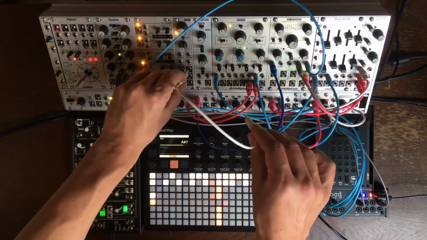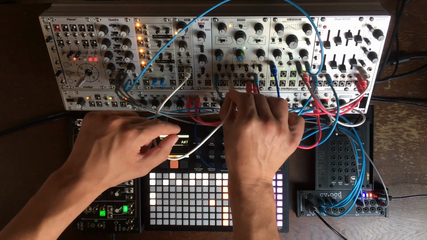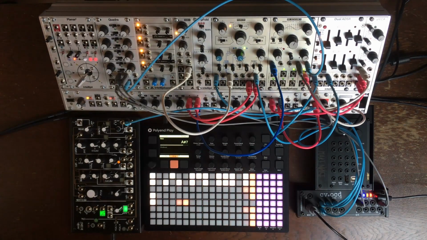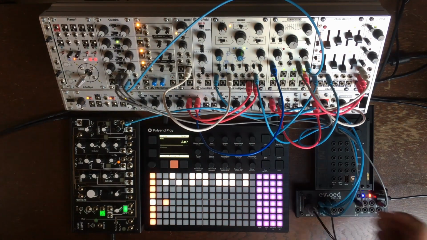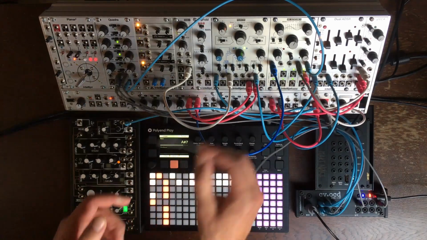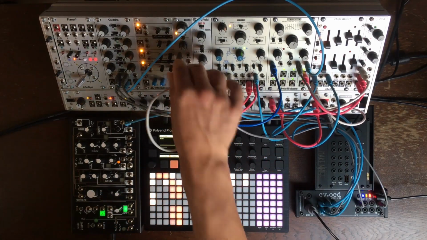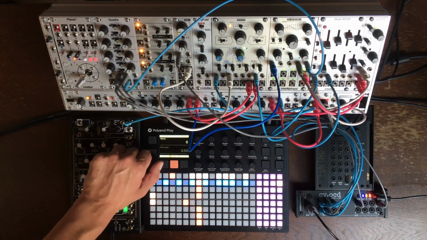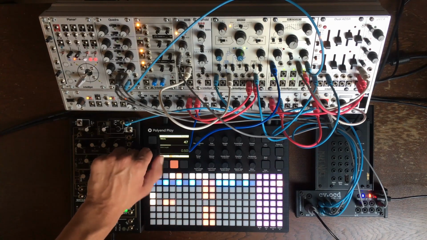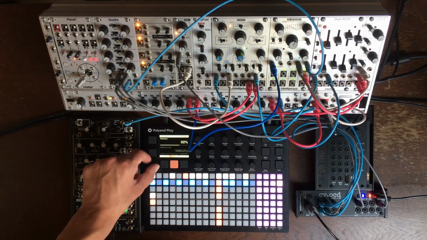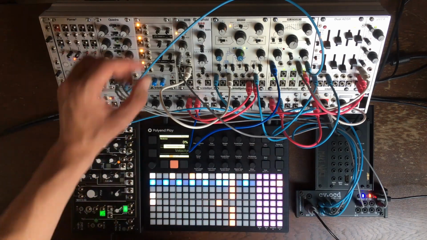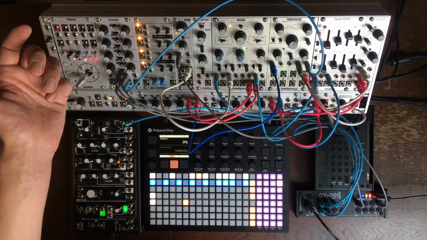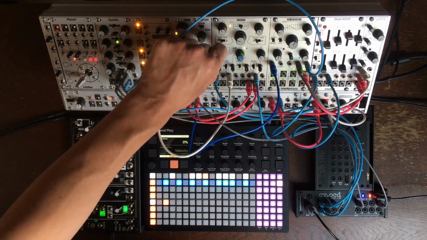Let's use this guy as a vibrato. And I will use velocity from this channel to choose the speed of this vibrato. So once again, here we have our sort of FM weirdness.